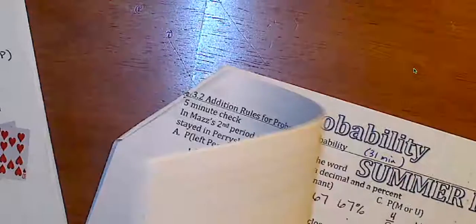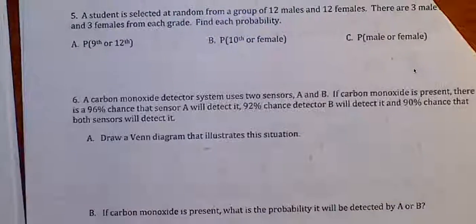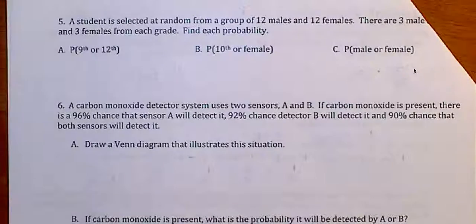So mutually exclusive means they don't overlap, so you don't have to subtract anything. But if they are inclusive, they do overlap and you have to subtract.